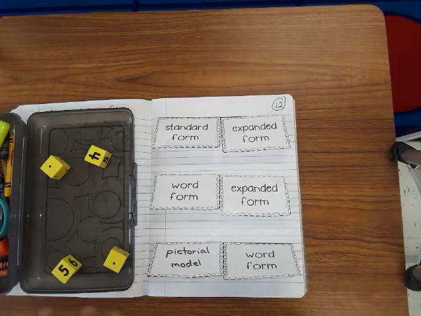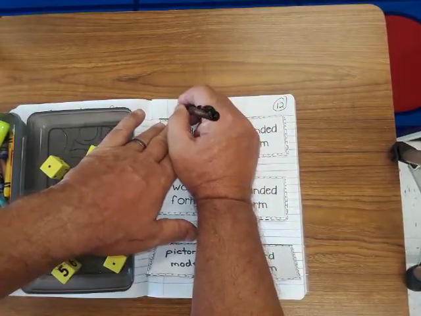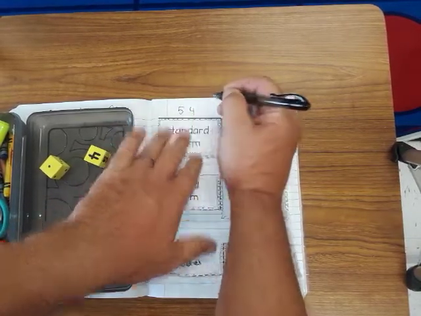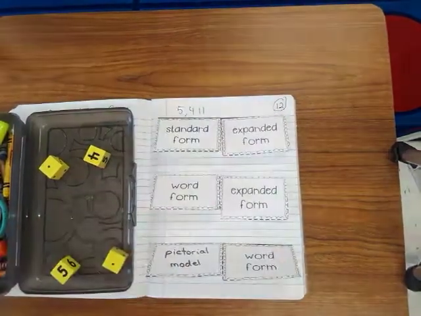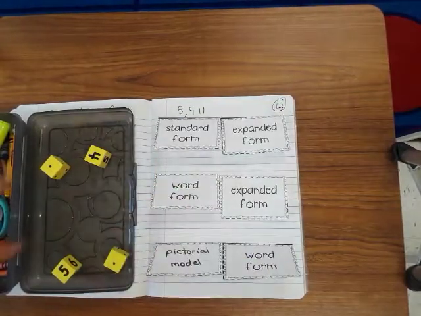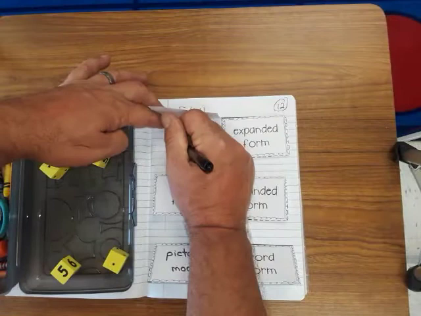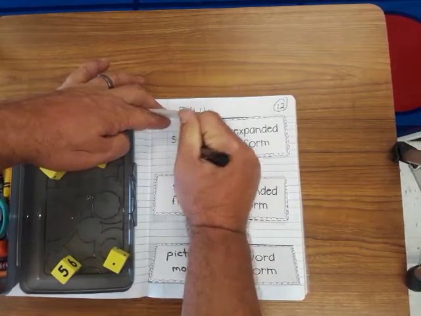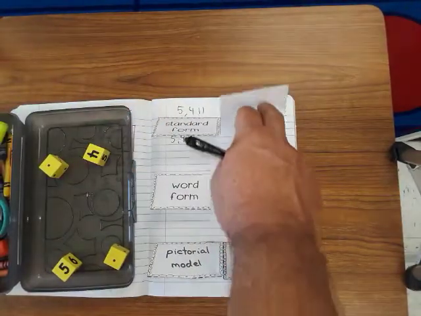So that would be, and I'm going to do this on the top one. So that's going to be 5,411. That's the number I produced with my dice, and I did it in standard form right there. So I'm going to go ahead, underneath this tab, and write 5,411 underneath that tab. Okay, and then I'm going to do an expanded form.